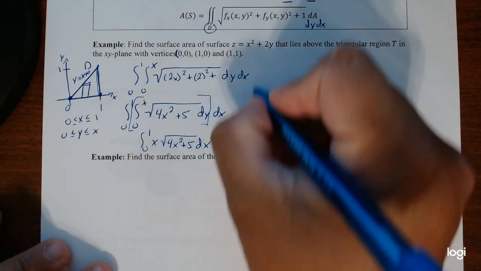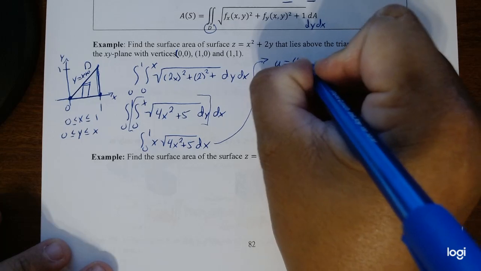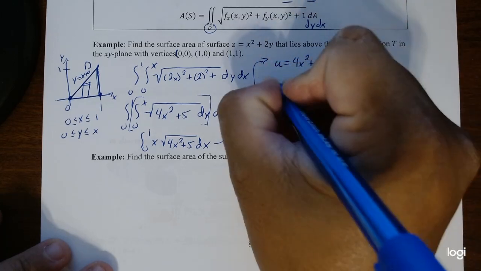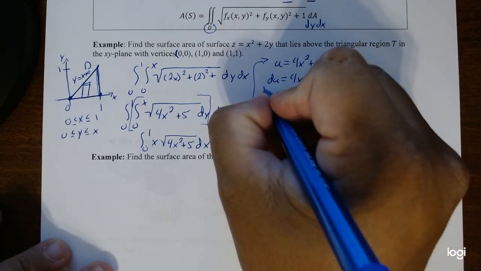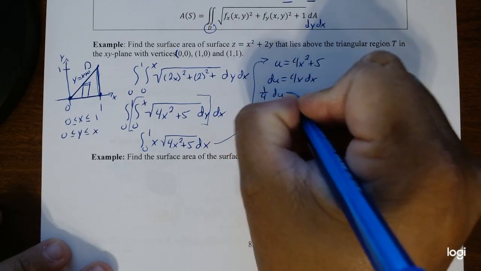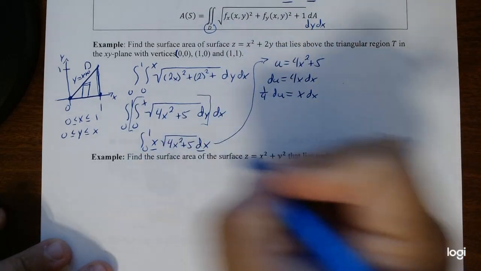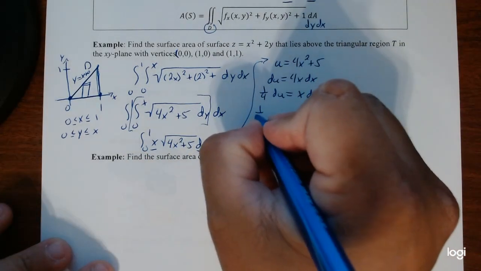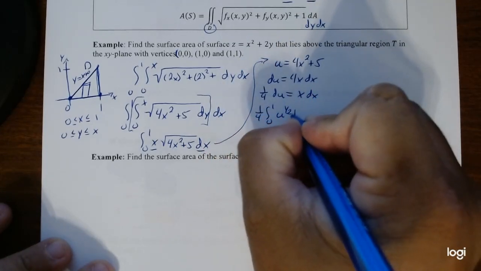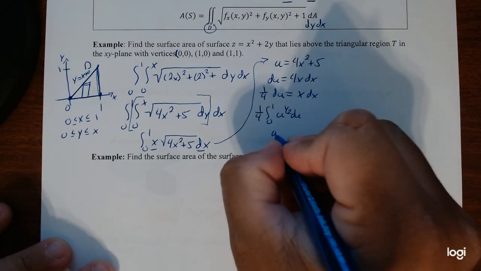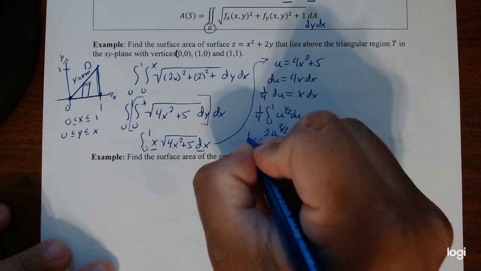Now we're going to do u substitution on the inside. Divide by 4, and we get our u sub there and there. So this ends up being the integral of u to the 1/2 du, which ends up being u to the 3/2 with a 2 and a 3 there, times the 1/4 in the front.